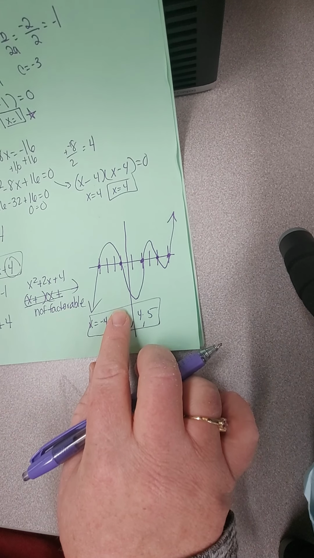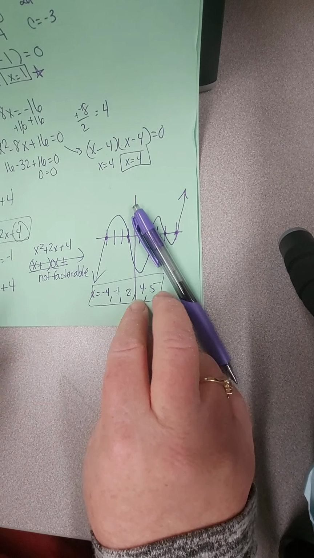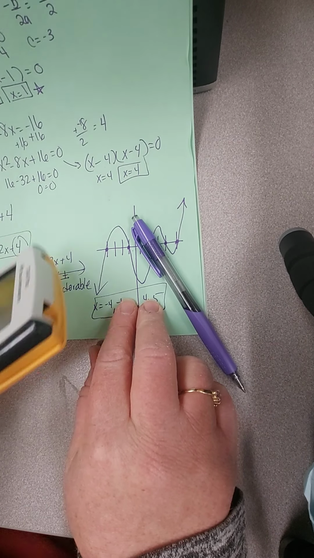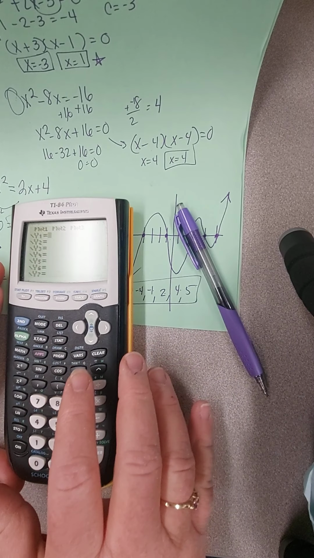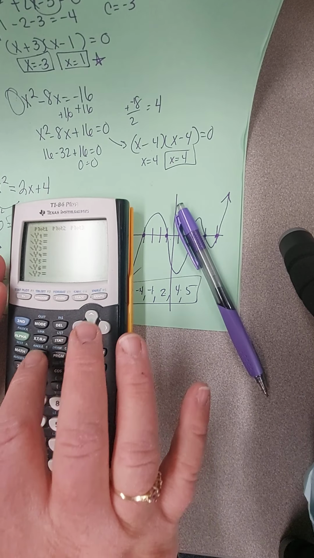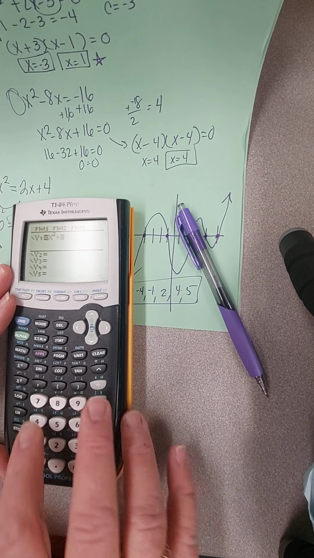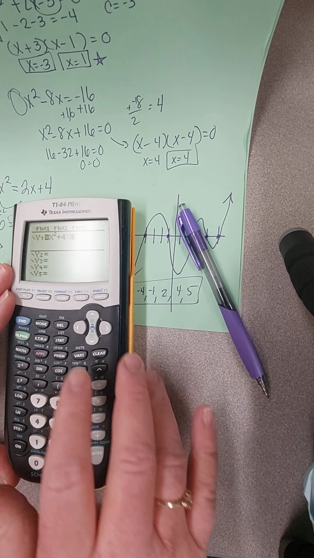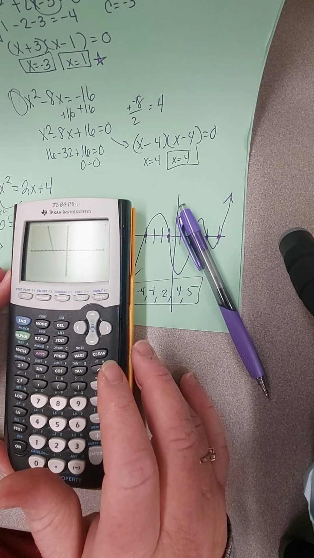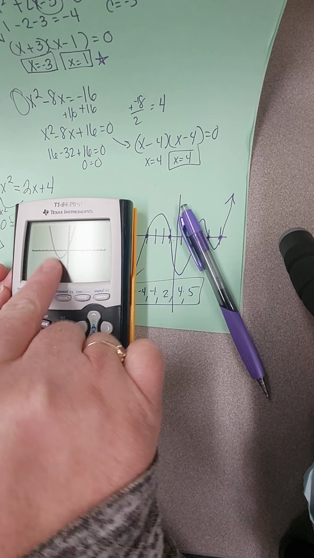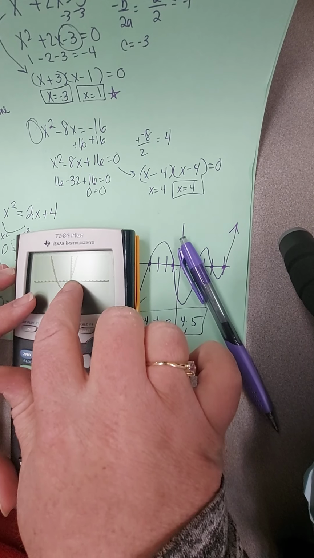You can also work at approximating zeros using your calculator if you needed to, for example, x squared plus 4x plus 1, and if you hit graph, you can see it doesn't quite go through where you want it to.